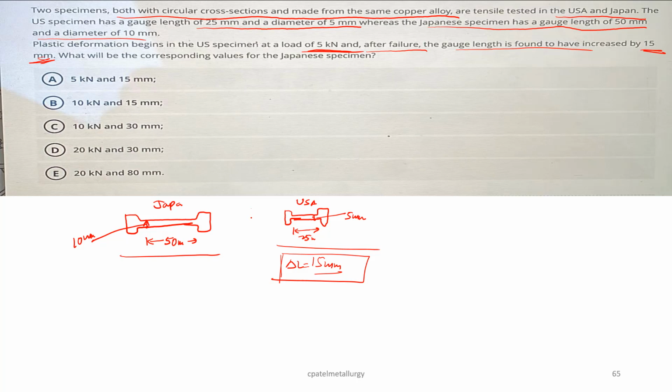Since both materials are the same, both will have the same YS and UTS, because YS and UTS are material properties. So the first concept applied here is that the YS will be the same. YS is given by the force divided by the area.